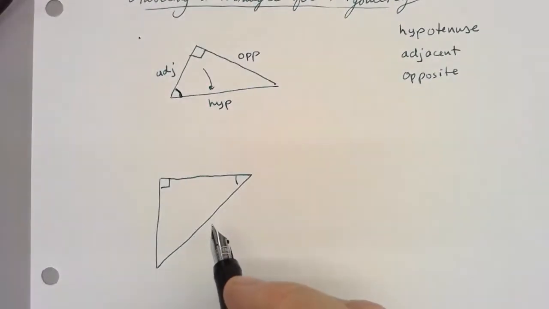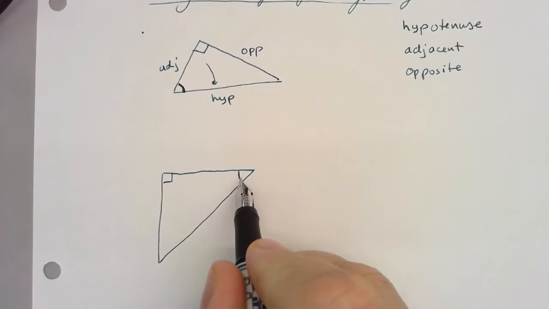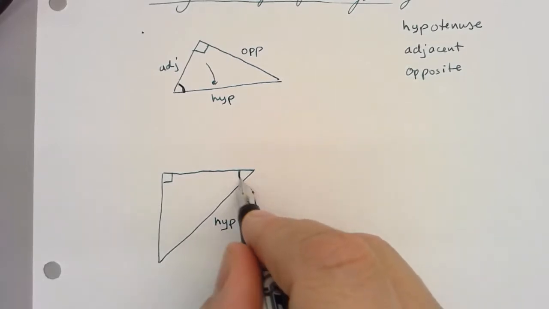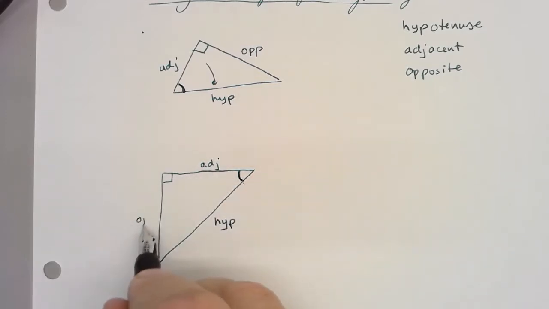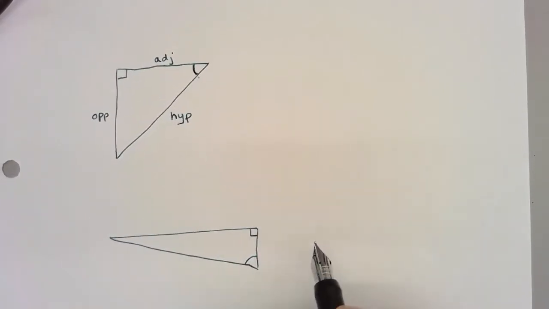Let's try it on this triangle. Here's the right angle, hypotenuse first. So across from the right angle, I find the hypotenuse. Then here's the angle we're working with. This is the adjacent leg. And over here across from it is the opposite leg. Okay, one more. See if you can do this one.